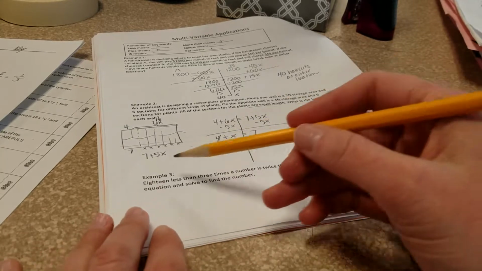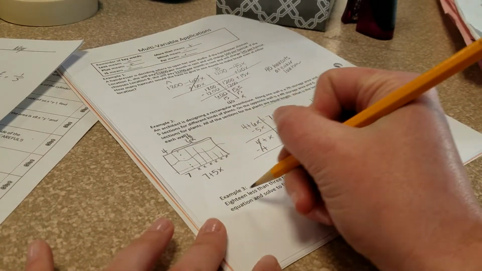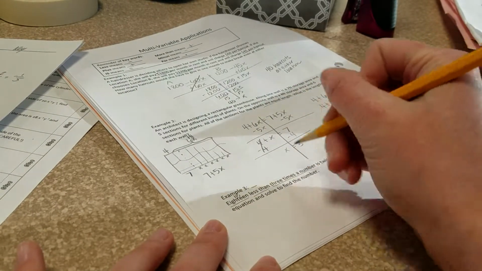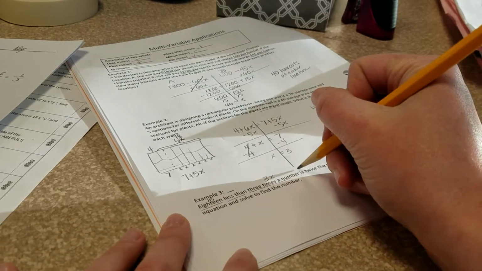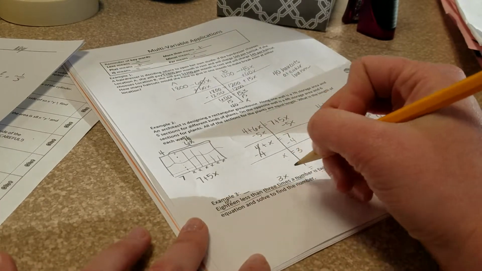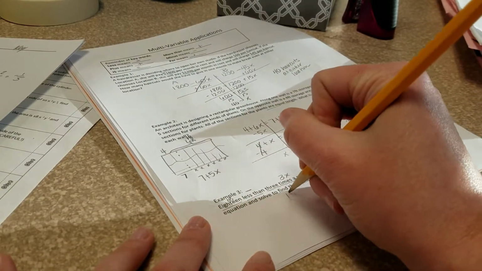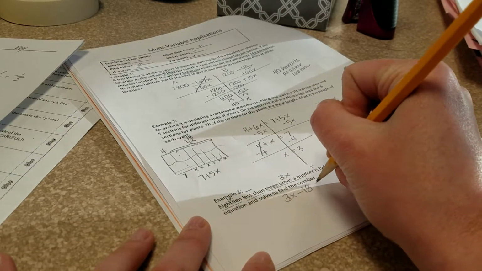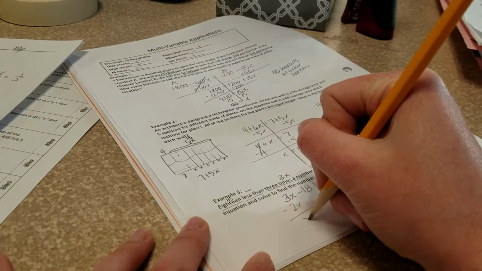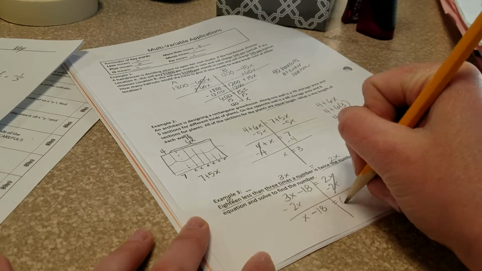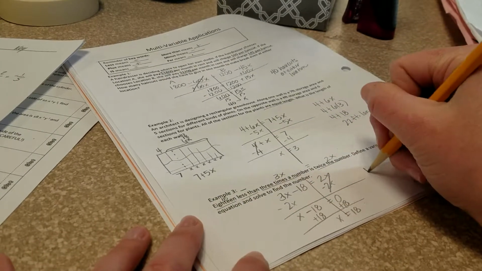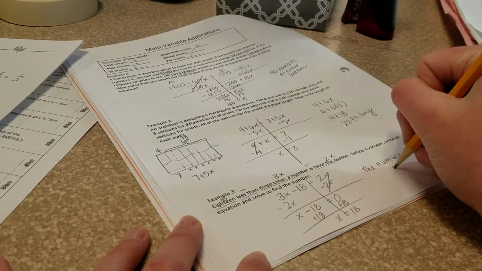All right, example number 3, 18 less than 3 times a number is twice the number. So we have a whole lot going on here. Here's 18, less than is going to tell us that we're going to be subtracting, 3 times a number, so it's going to be 3x, is equals twice the number, 2x. Find a variable, write an equation, so x is going to be our number. So if we're doing 18 less, we're going to be doing 3x minus the 18 is equal to 2x. Subtract your 2x. So we're going to get x minus 18 equals 0. Add 18. So x is 18. So the number is 18.